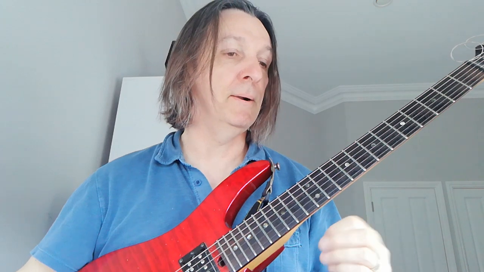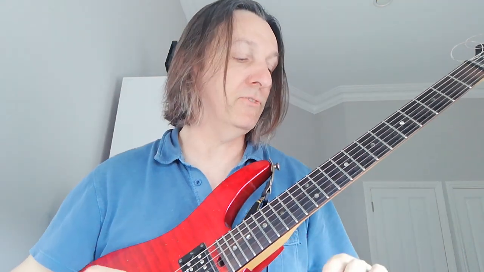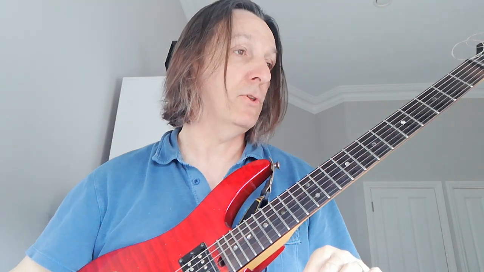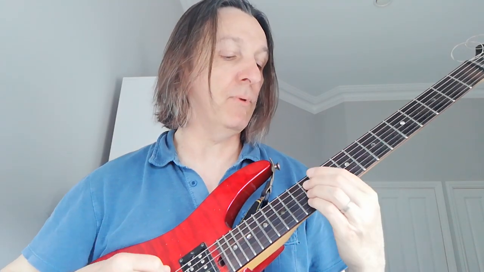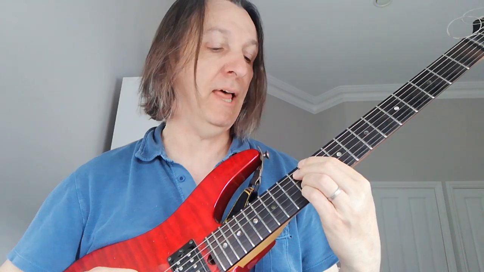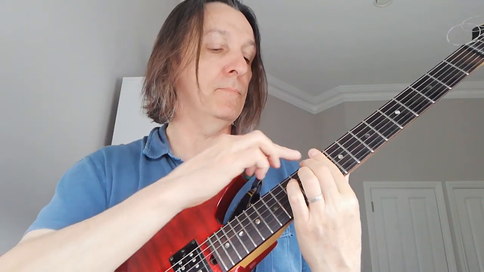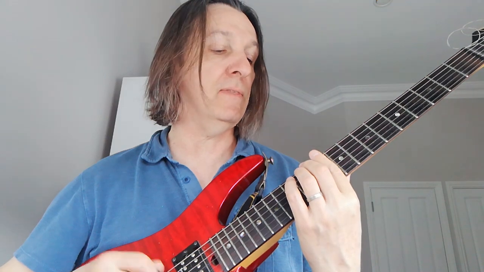Other possibilities, of which there are many, is using alternate forms. We've already gone over this form, the E flat, A, G, and B, and we've already gone over this form, which is E flat, G, F, and A. And what we can do is alternate these.